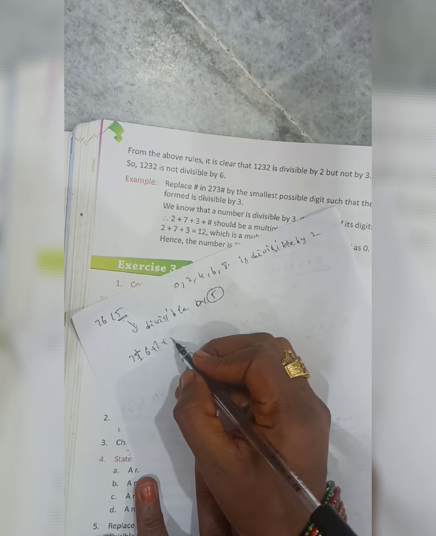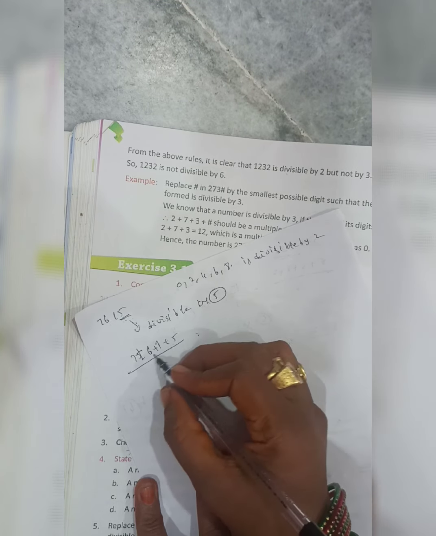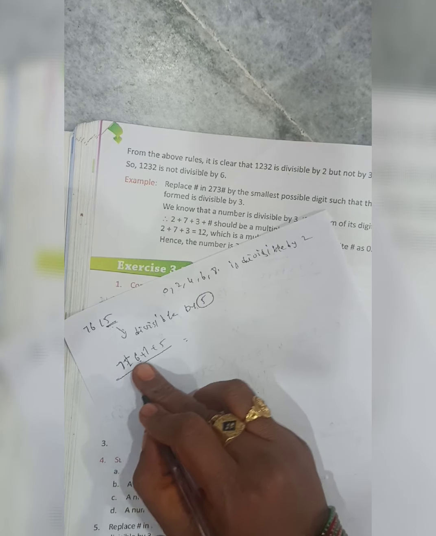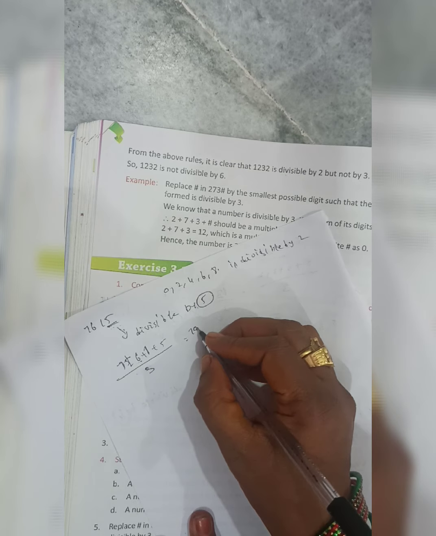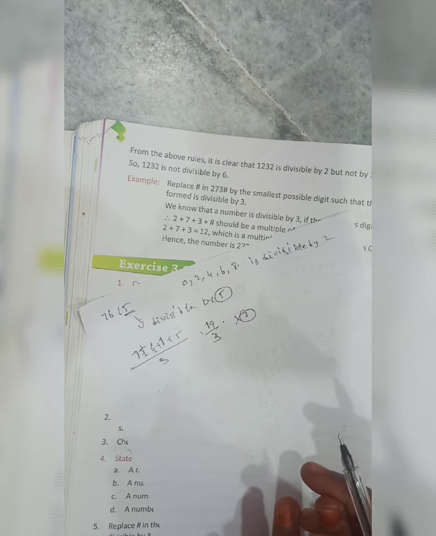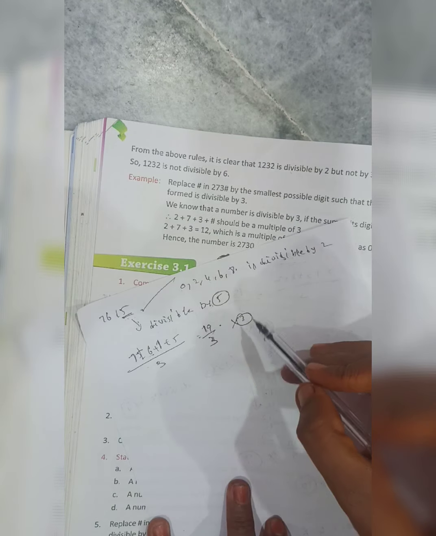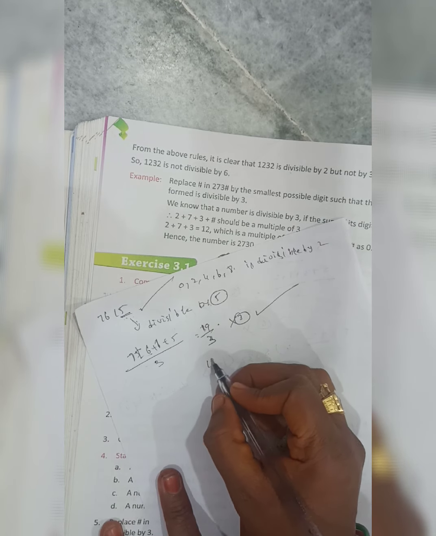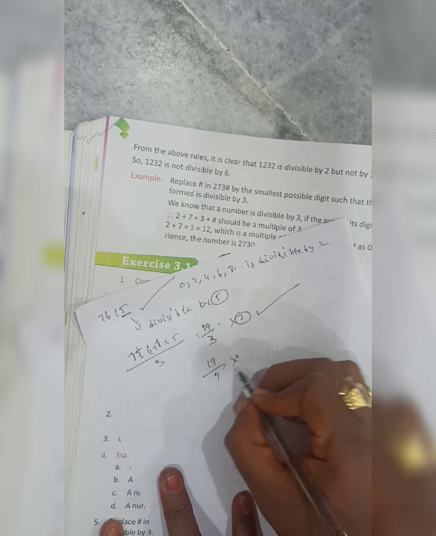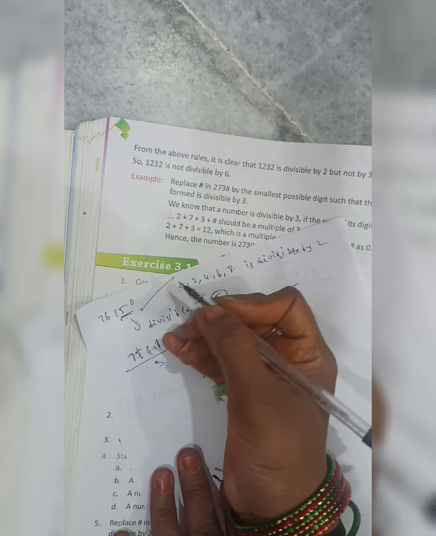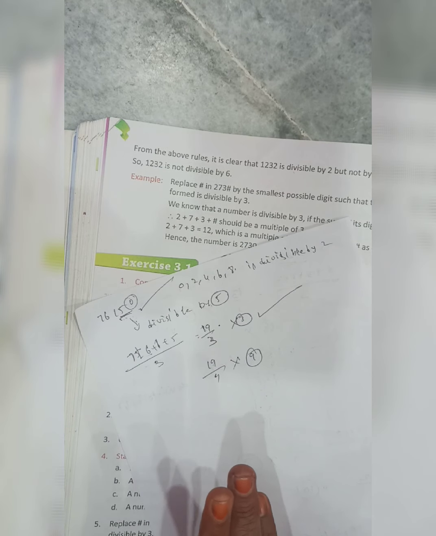Is the number divisible by 3 or not? No. Why? Because 7 plus 6 plus 1 plus 5. 6 plus 6 is 12, 12 plus 7 is 19. 19 by 3. 19 is not divisible by 3. So it is not divisible by 3. It is also not divisible by 6, easily. Why? Because it is not divisible by 2, and not divisible by 3. So automatically not divisible by 6. It is not divisible by 9 also. 19 by 9, not divisible. It is not divisible by 10 also. Why? Because the last number 0 is not there. That's why not divisible by 10.